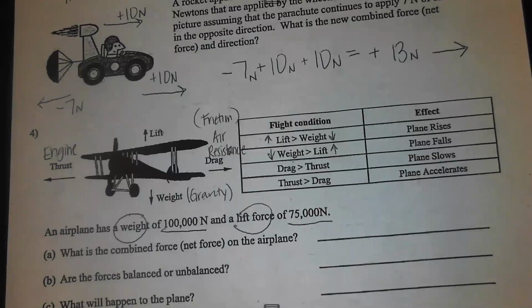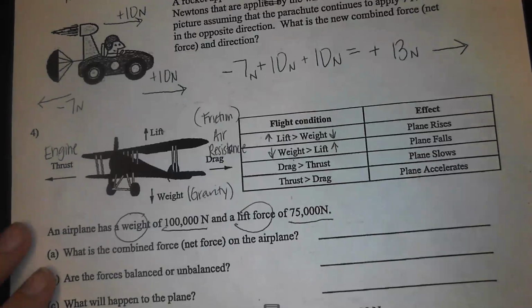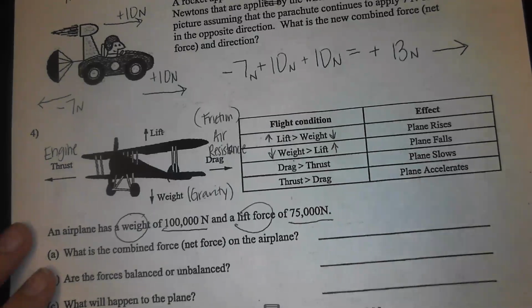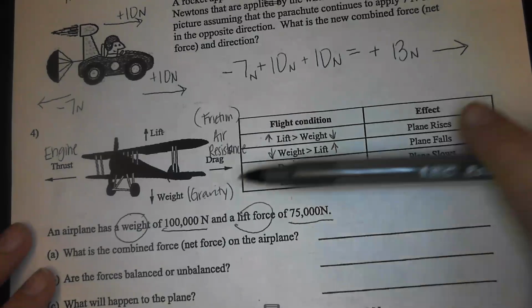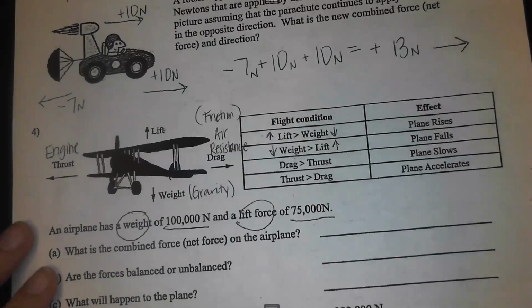It's really subtracting here, right? It's not really a positive or negative thing, but how am I going to figure out my net force? Because we've never done it up and down before. What do you think, Emerson?